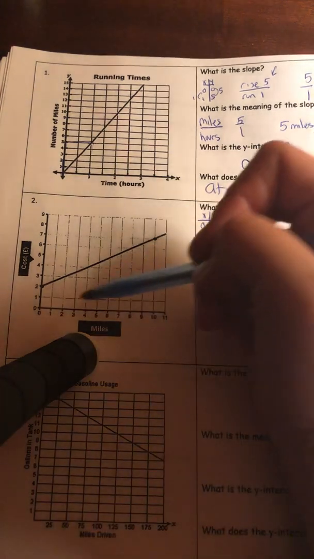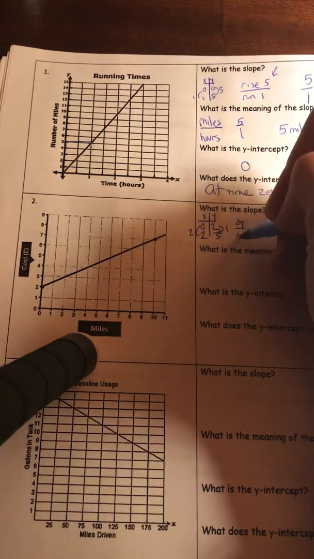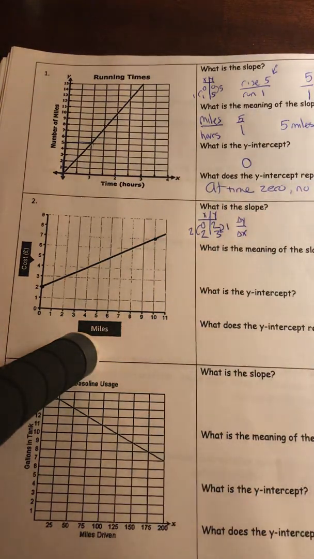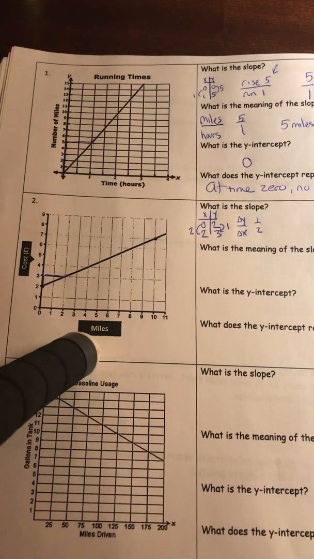The second point I would say is 2, 3. So your change in y is 1. Change in x is 2. So if you do change in y over change in x, you're going to get 1 over 2. And if you use the rise run method, up 1, and then the horizontal change would be 2, 1 over 2 as well. So slope triangle works perfectly good as well.